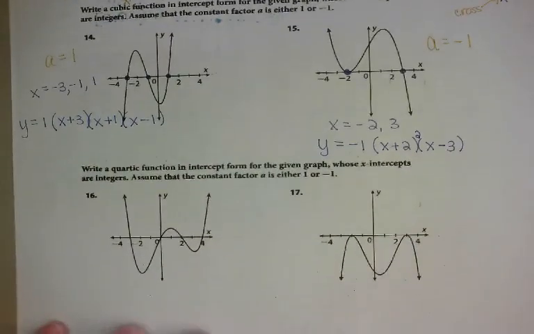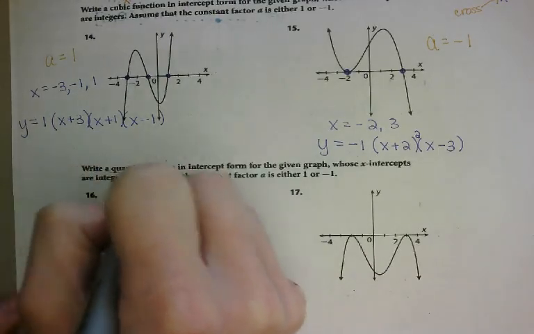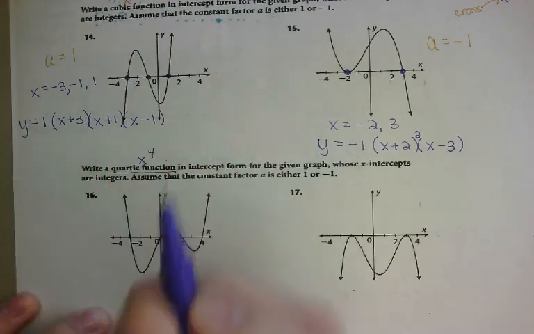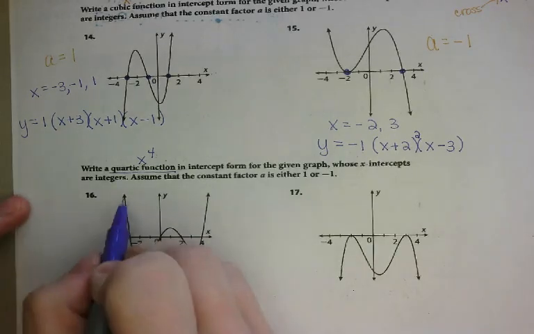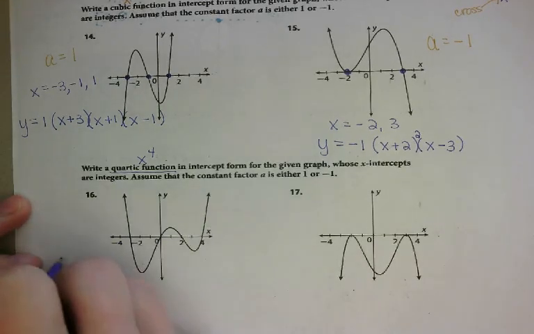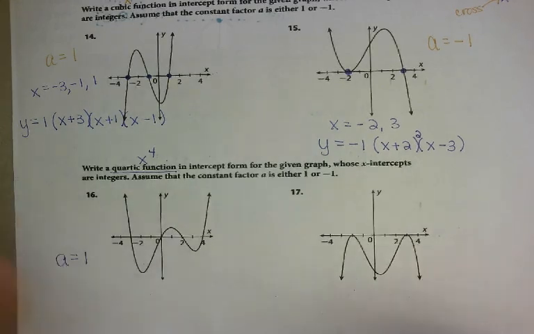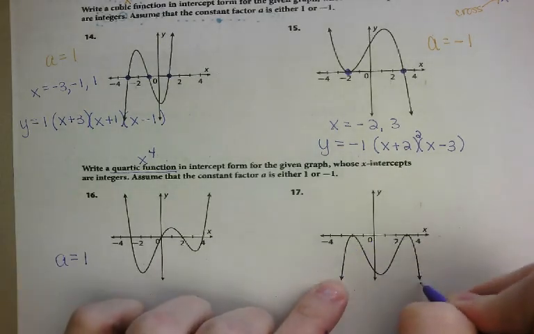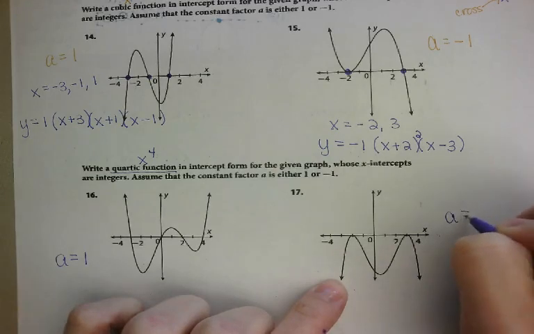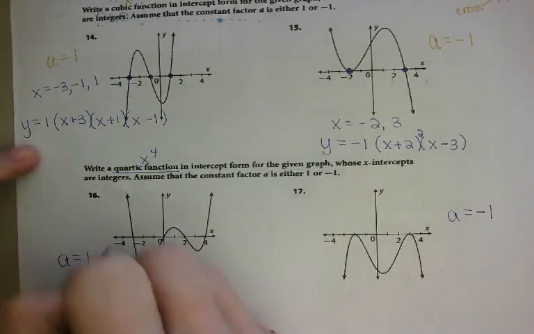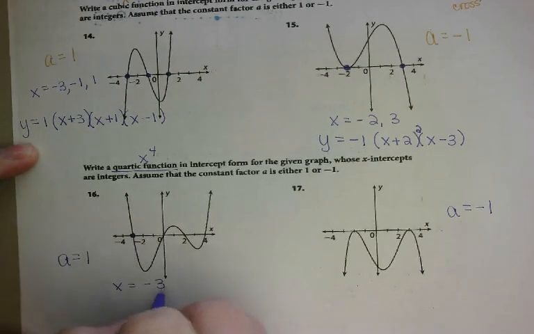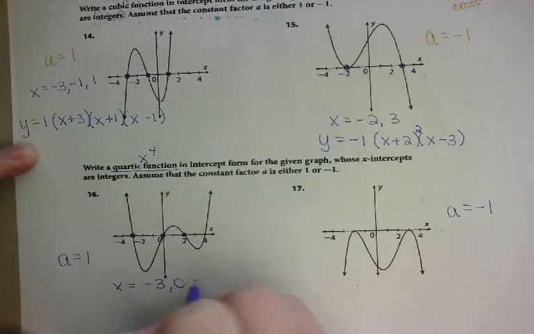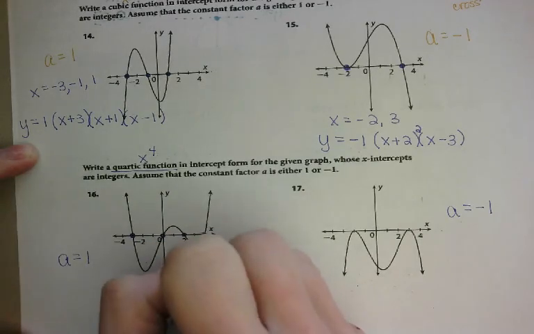Okay. Looking at a quartic, which is a 4th degree, I got to make sure that in my final answer there are 4 x's. It's opening up, so I know that the a is positive. This one is opening down, so I know that this a is negative. I know that I have an x-intercept at negative 3. I have another one here at 0. I have another one at 2. And another one at 4.